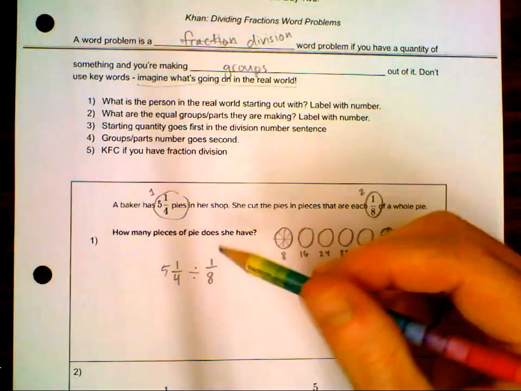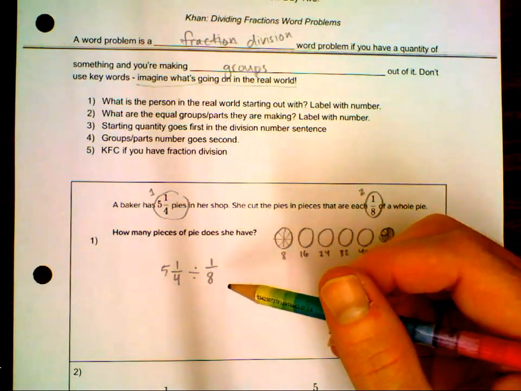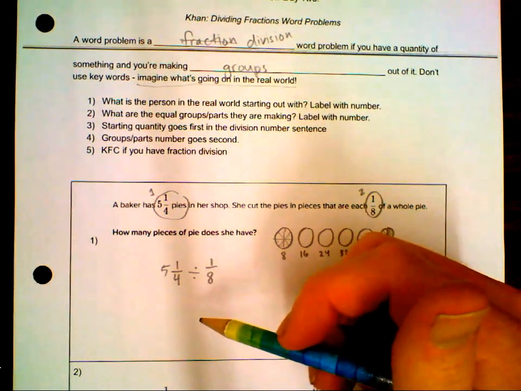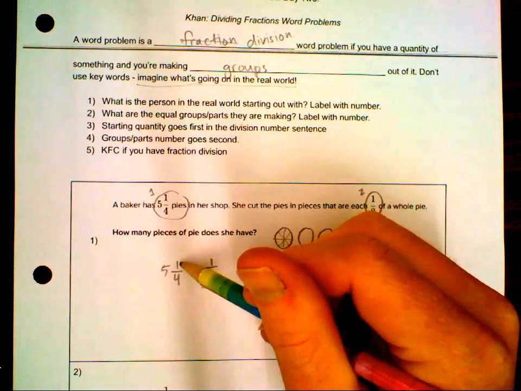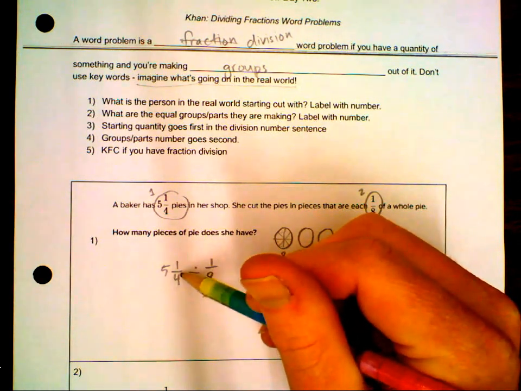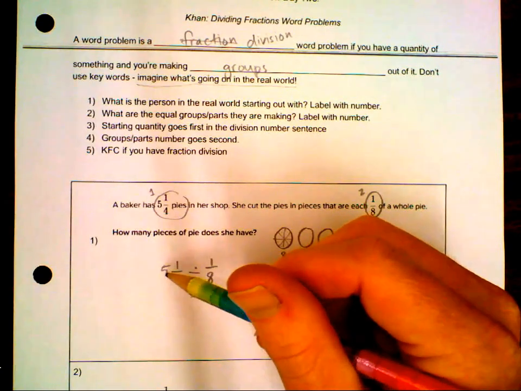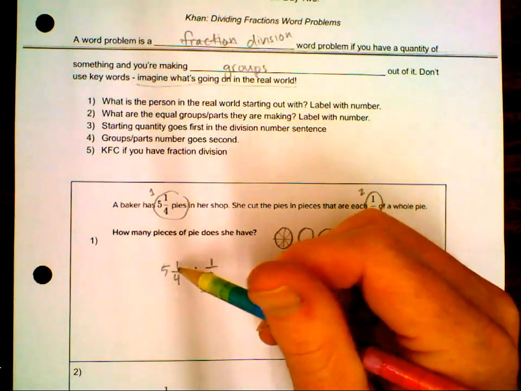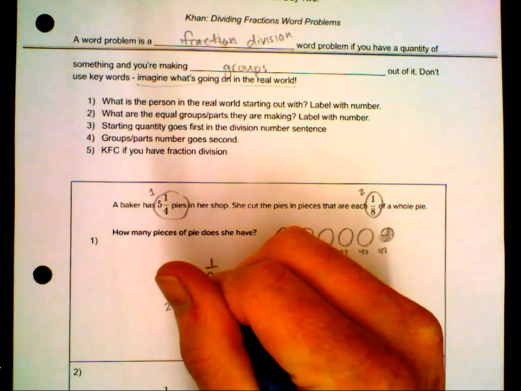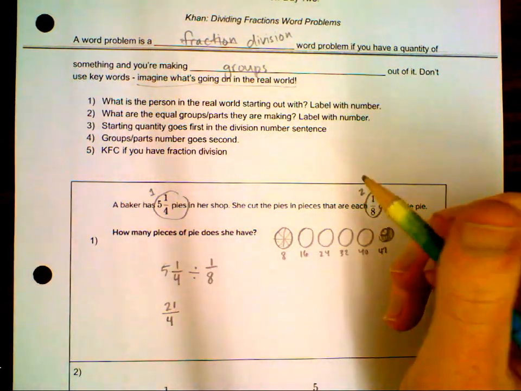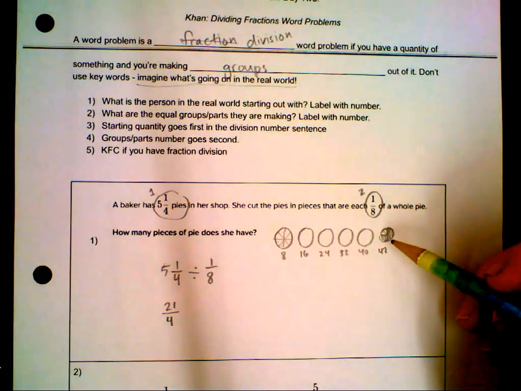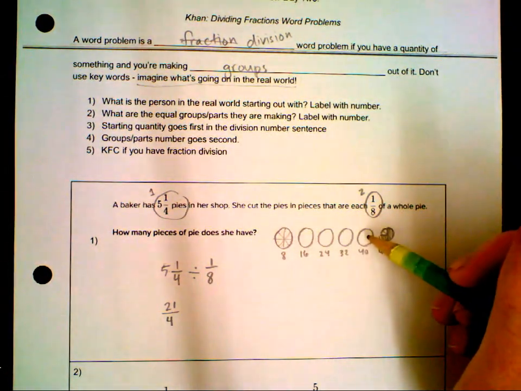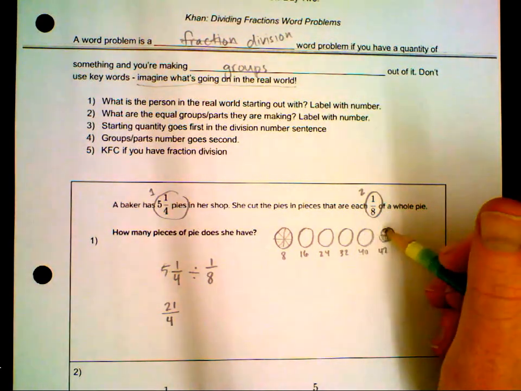Now I can check that with what I'm doing here. For me, it's easier if I change this mixed number to an improper fraction. So I know I multiply the denominator by the whole number and then add it to the numerator. This is how many pieces. So I'd have 4 pieces for 5 wholes, that's 20. 4 times 5 is 20. And add that to 1 gives me 21/4. And that's what I start out with. If all of these were counted as fourths, this would give me 20/4, and then I'd have one more fourth right there, giving me 21/4.